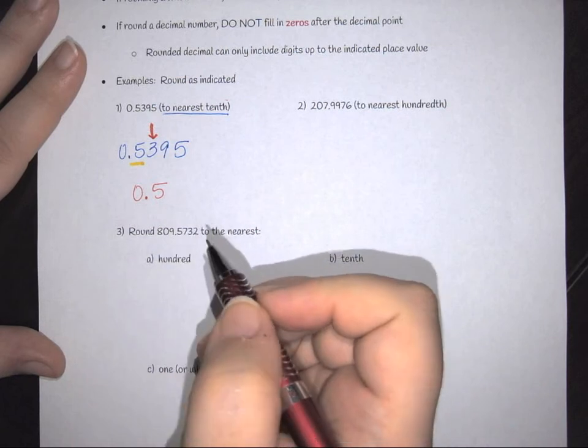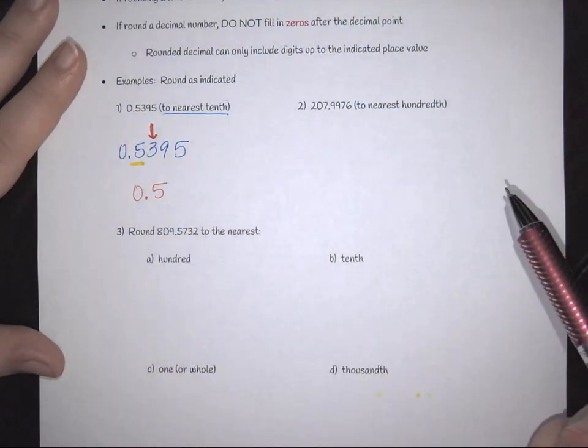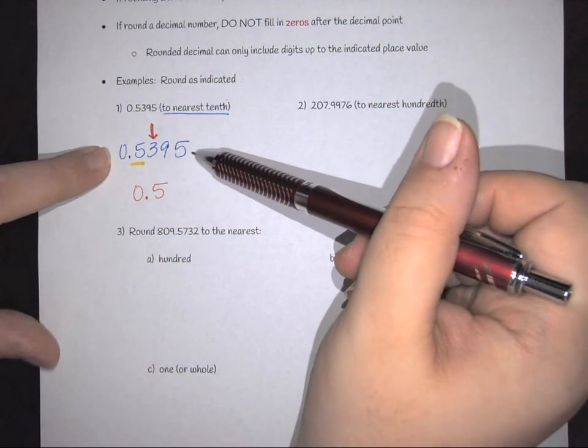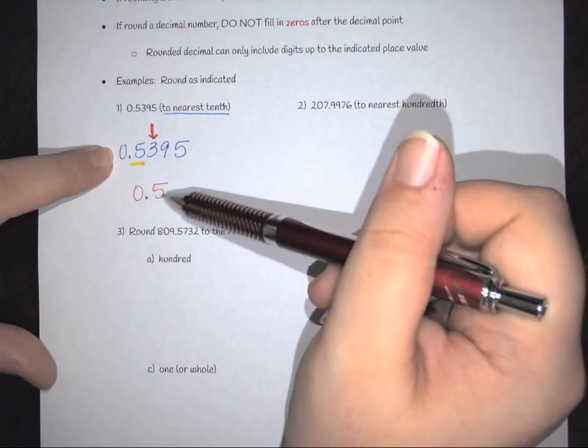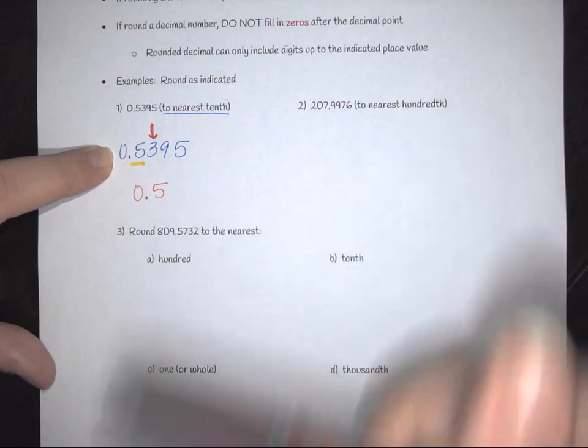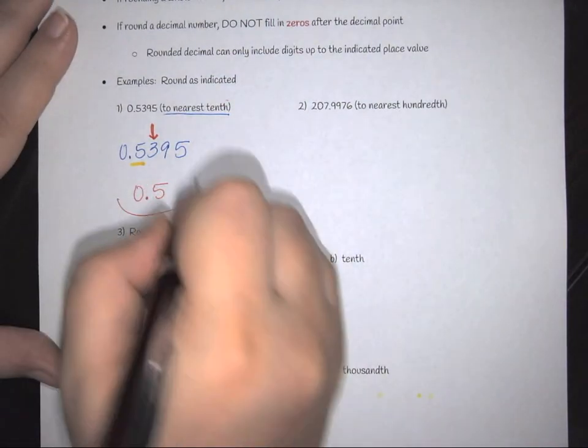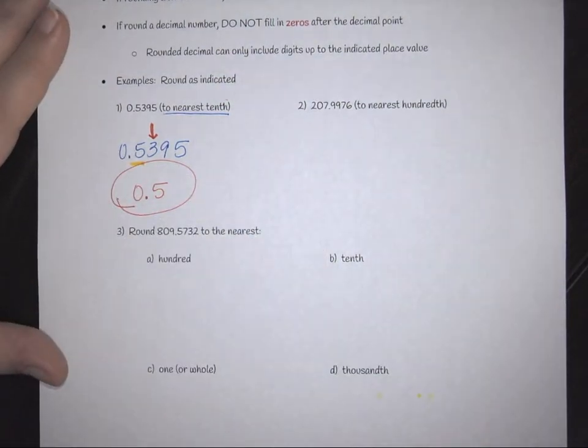Now, because this is a decimal, you do not fill in any other zeros. Even though this original decimal had 4 places, we are rounding it down to 1 place. Okay? So this is what we're looking for.